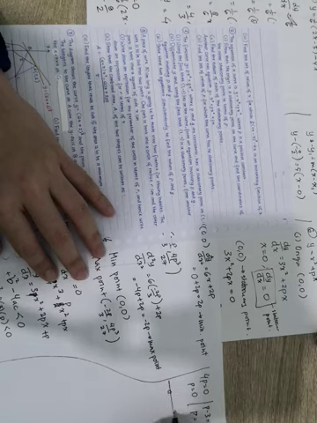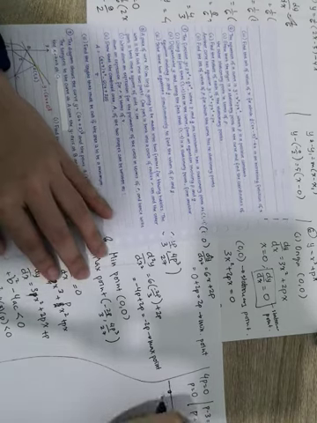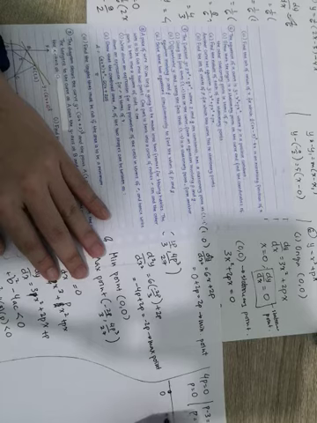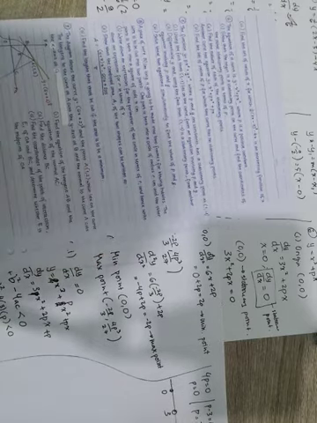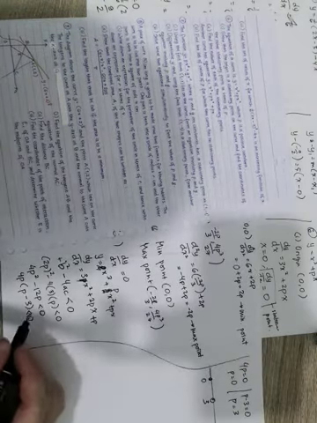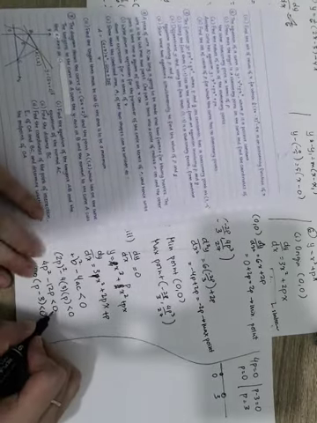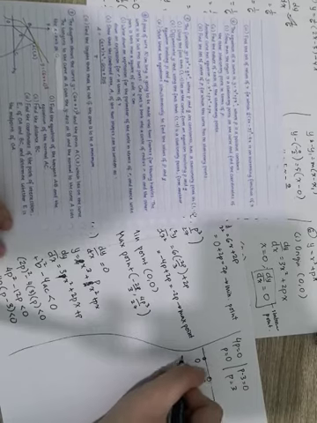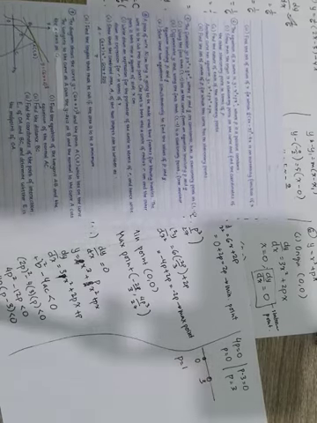Okay, then again, oops, not the circle yet. 0 and 3. What we want is this becomes less than 0. So let's take a value in the center here, for example, like p is 1.